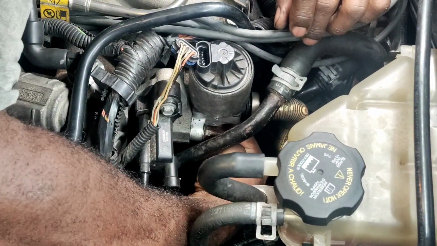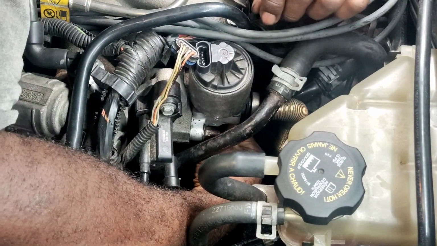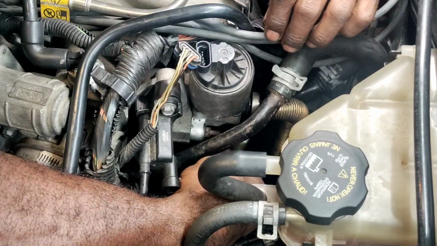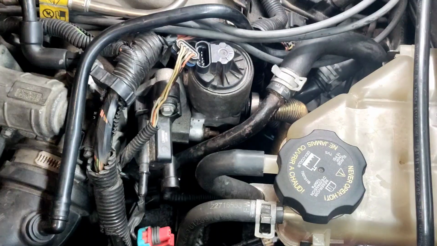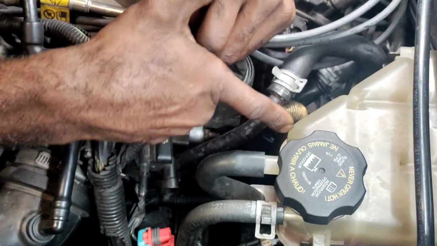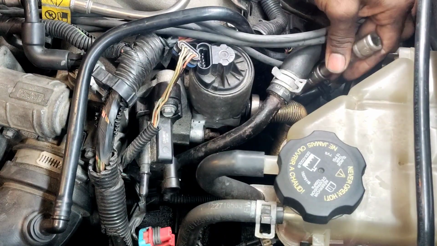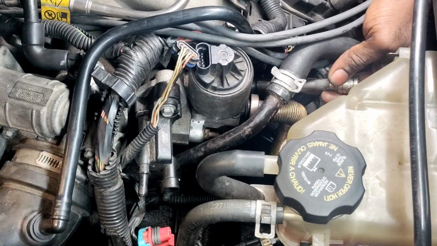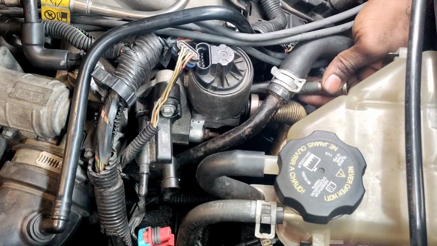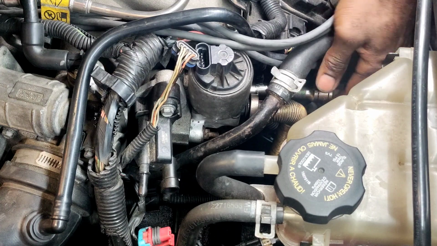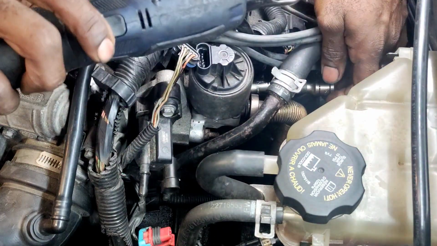Usually, I need to put an extension on there. Yeah, I need to get an extension.